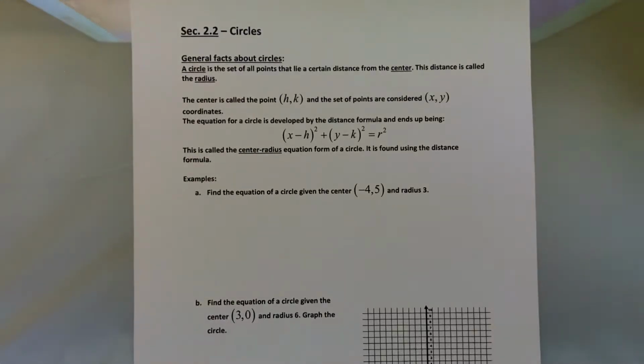Okay, college algebra, let's talk about circles. Some general facts about circles: a circle is the set of all points that lie a certain distance from the center. This distance is usually referred to as the radius. Maybe other people may just call it the distance from the center, but otherwise it has a name, radius. Of course, we know double that distance is the diameter, the distance across the circle through the center.